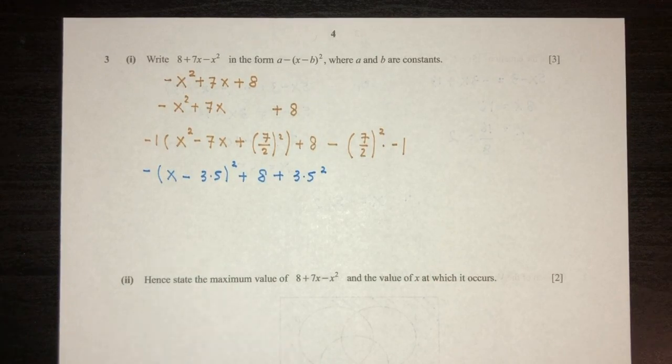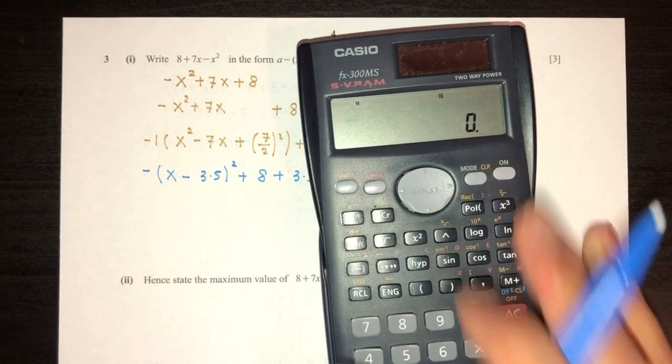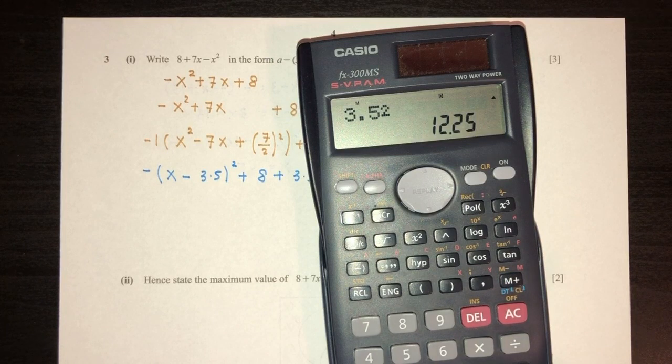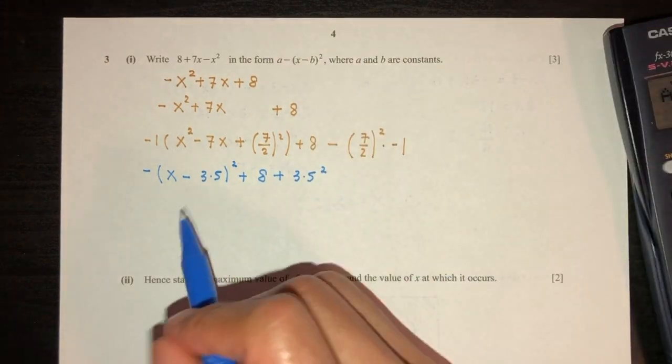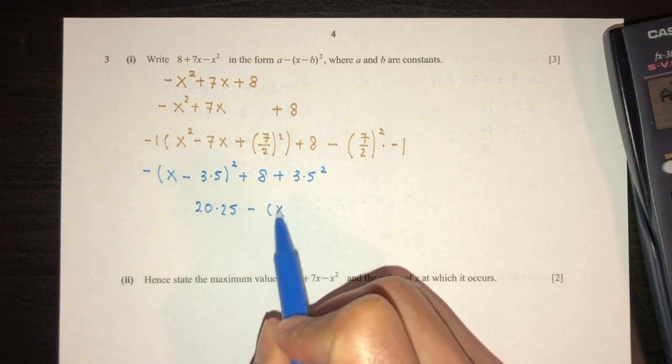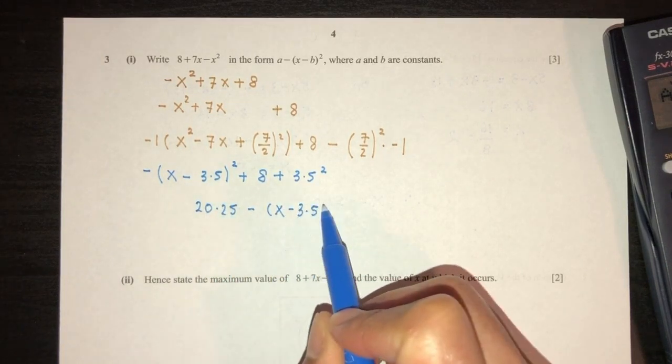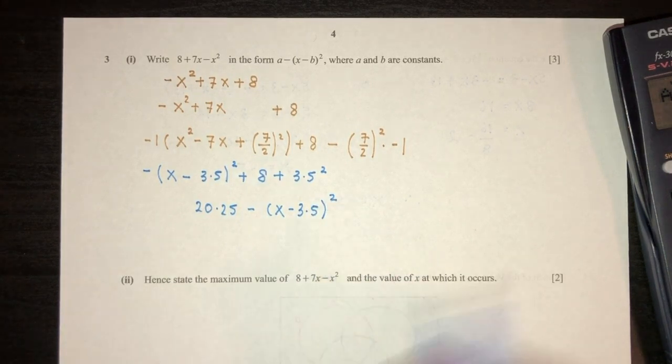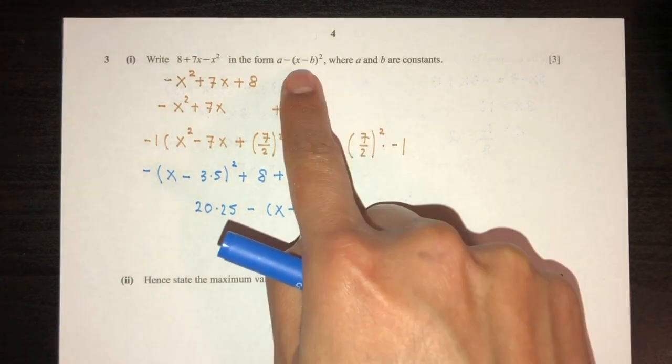Now we can simplify one by one. So what is 3.5 squared? That should be 12.25 plus 8. That should be 20.25. So your answer will be 20.25 minus (x minus 3.5) squared. That will be your answer for part A.